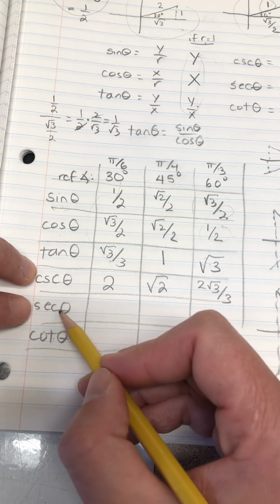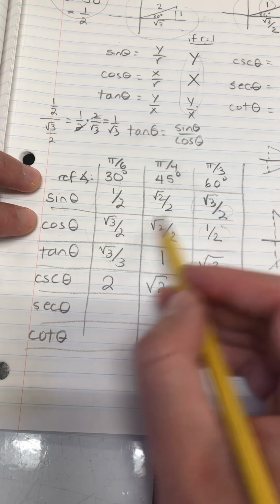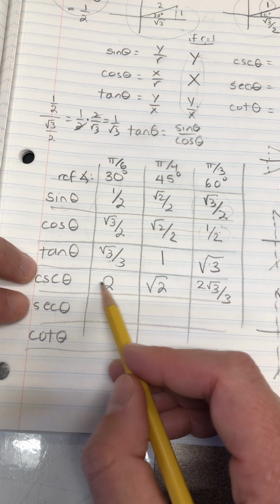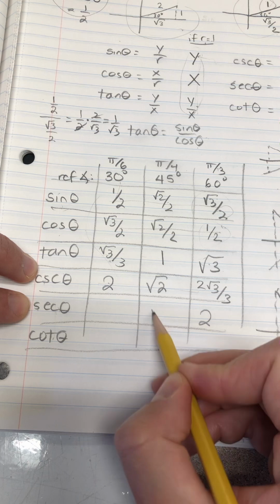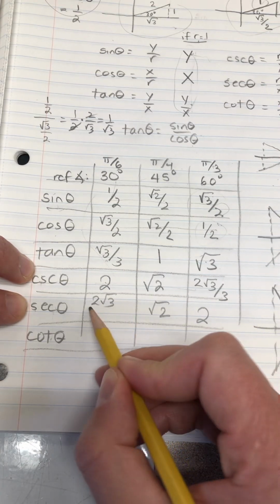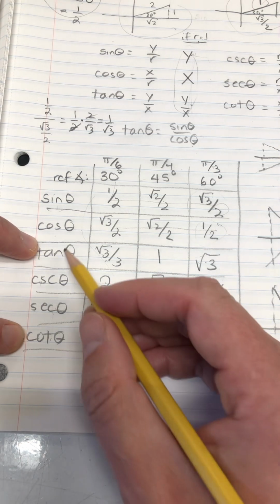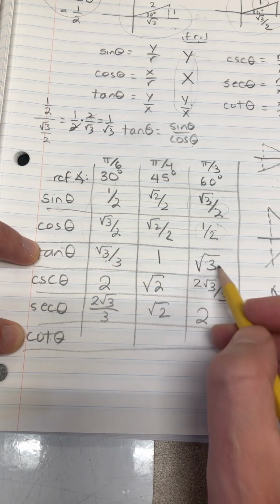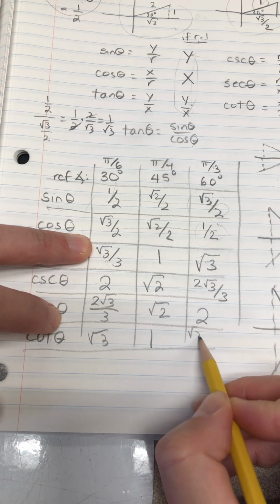And because cosecant and secant are co-functions, just like with sine and cosine being in reverse, these two are in reverse. So this 2 goes here. This root 2 stays put. This 2 root 3 over 3 goes here. And cotangent is co-function with tangent. Root 3 goes here, 1, and then root 3 over 3.